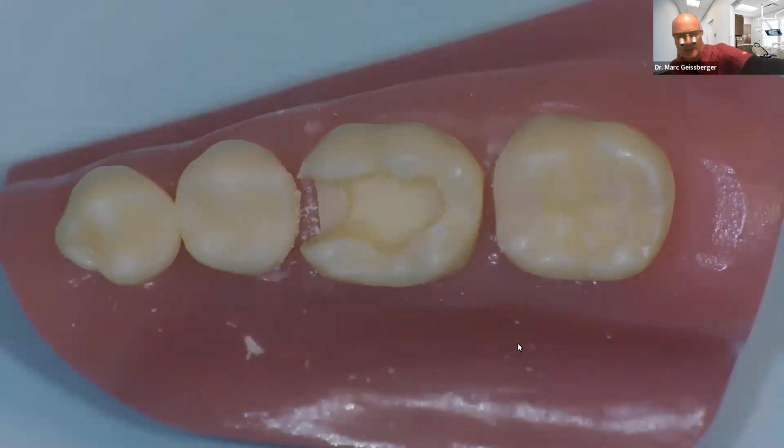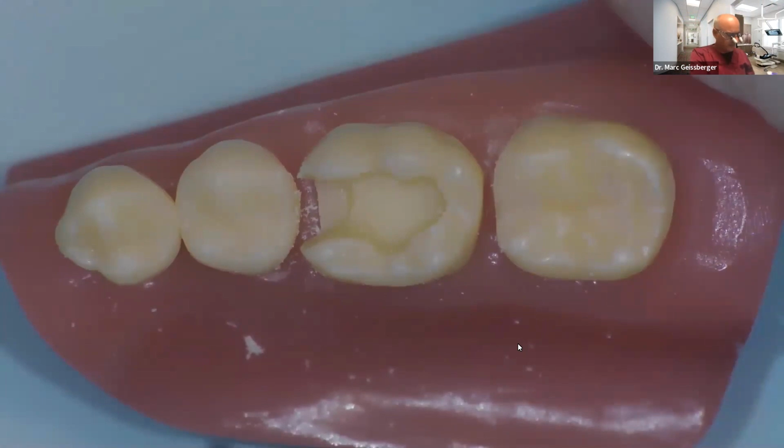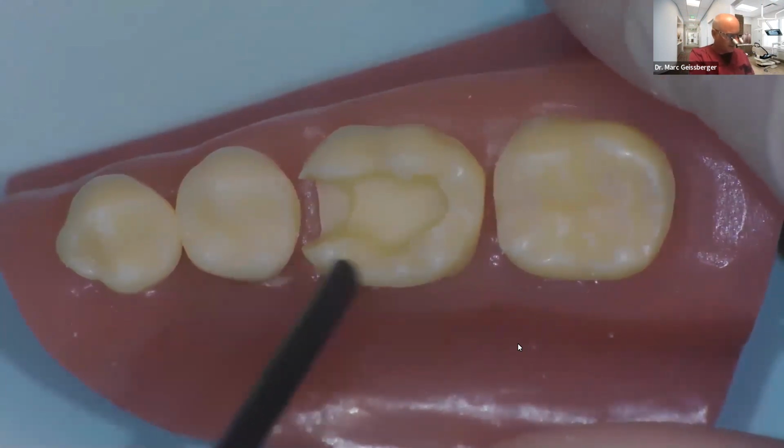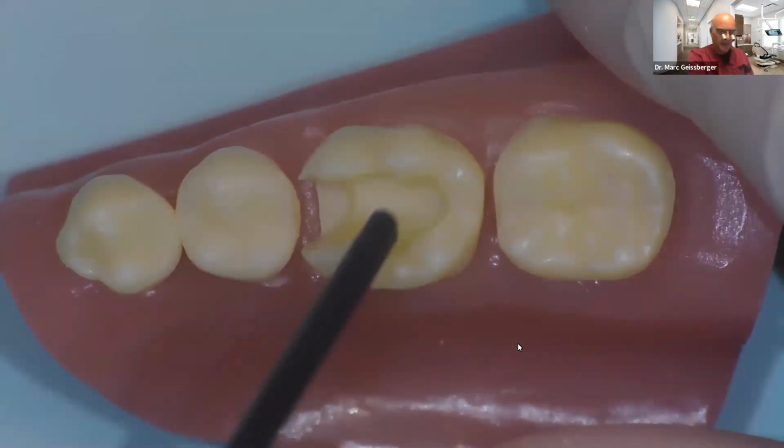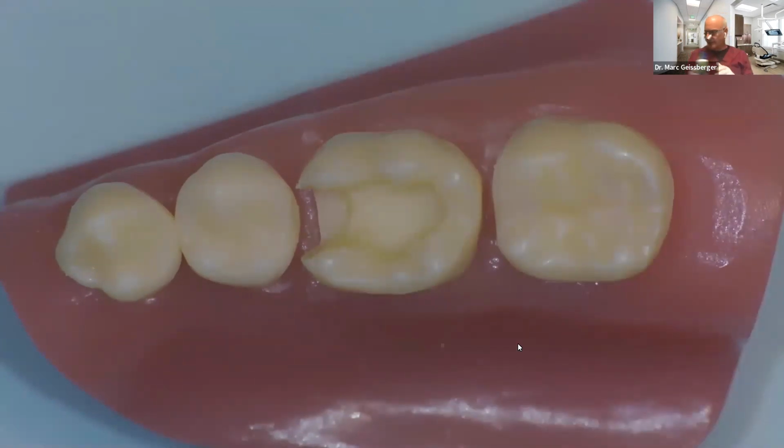I'm going to go over here and grab a little air, and I'm going to just express a little air to clean up my preparation there. Okay, with that said, I'm now ready to place my sectional matrix band. Now, I want to go over some of the critical features in placing a matrix system. The first is height selection.